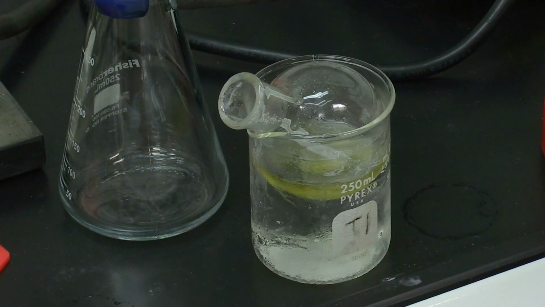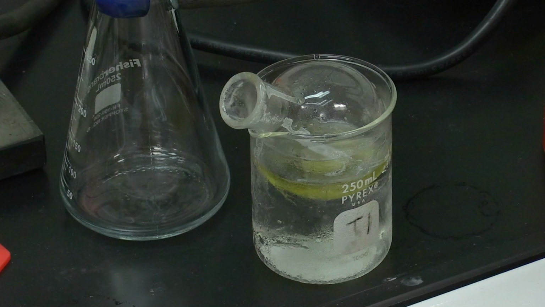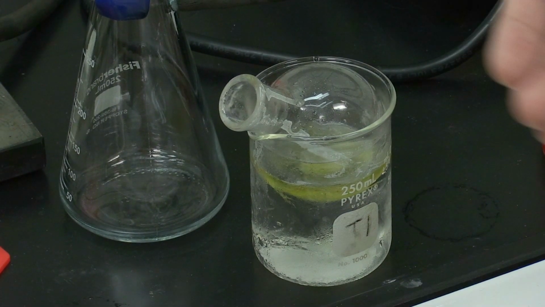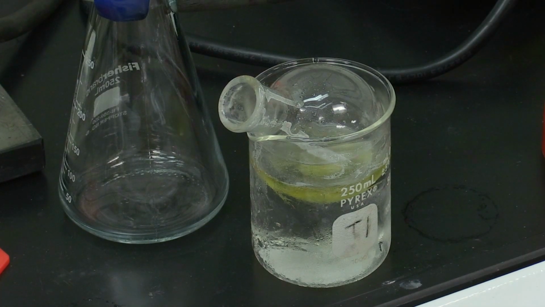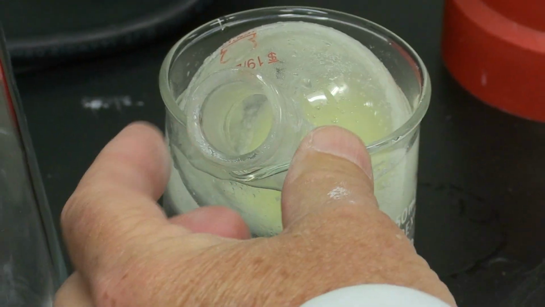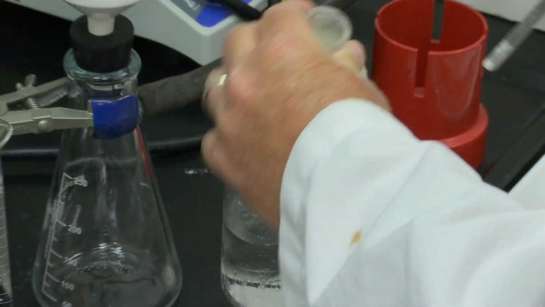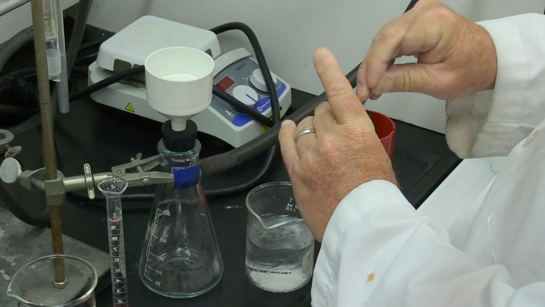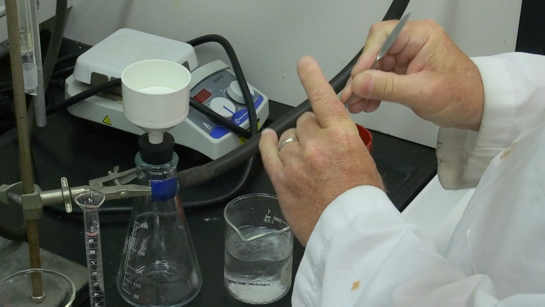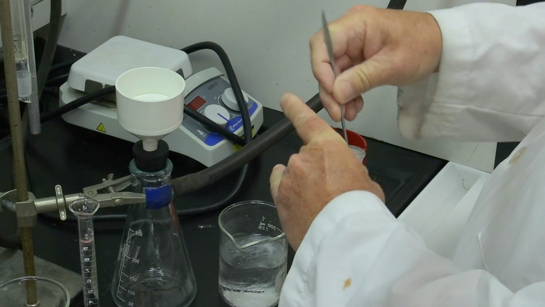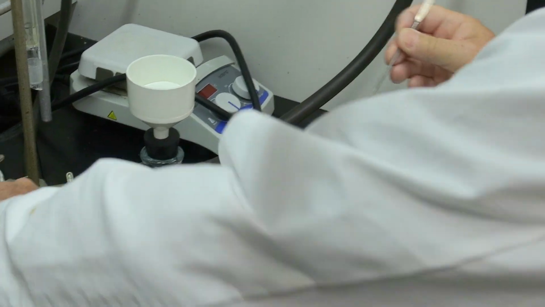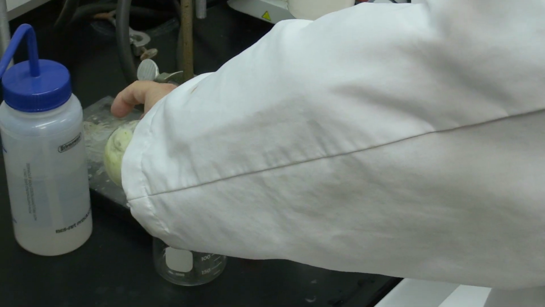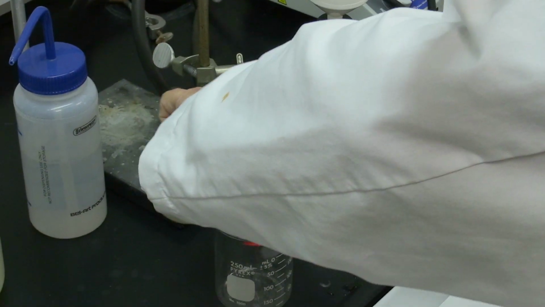Suction filtration. We've weighed the filter paper so we can get the weight of the product at the end. So it's cooled in ice bath till about room temperature, and you notice it formed a solid. So it's a little difficult to transfer, but we'll be able to do it. Got a lot of product, actually.